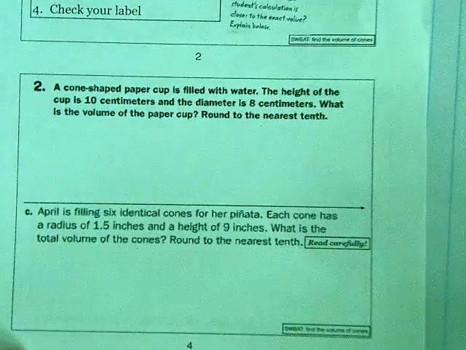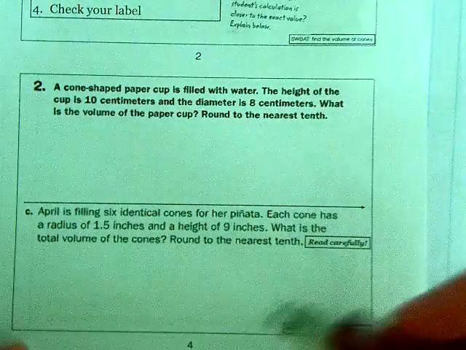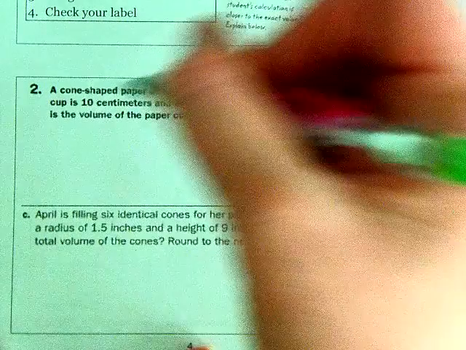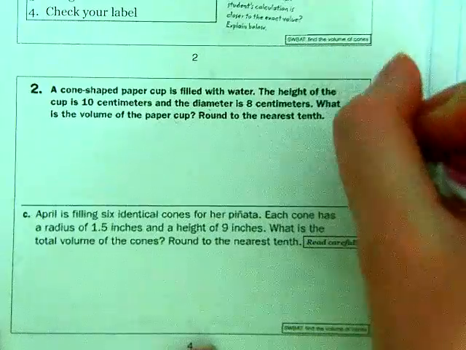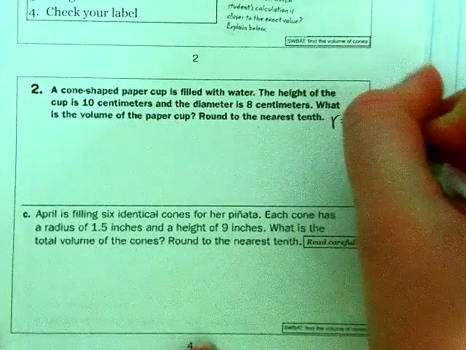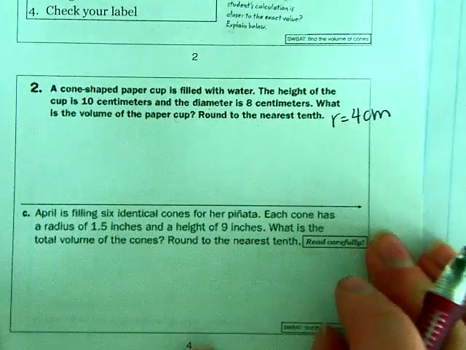So it says a cone-shaped paper cup is filled with water. The height of the cup is 10 centimeters. There's our height, our h, and the diameter is 8. So that means that we need the radius to be half that, 4 centimeters. What is the volume of the paper cup?